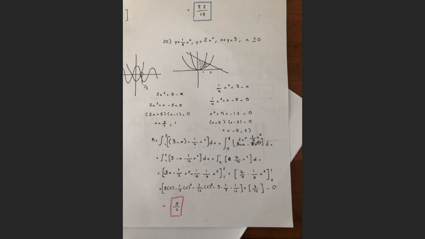So 3 becomes 3x minus 1/2 x squared. And then it will become 1 over 12 x to the third. And the second one just turns to 7 over 4 x squared. And yeah, you plug in the upper limit minus the lower limit. And you do the same for the second part, and you get 3 over 2. I don't know how to explain it better. Does that make sense? Yeah, let me ask you a couple questions.